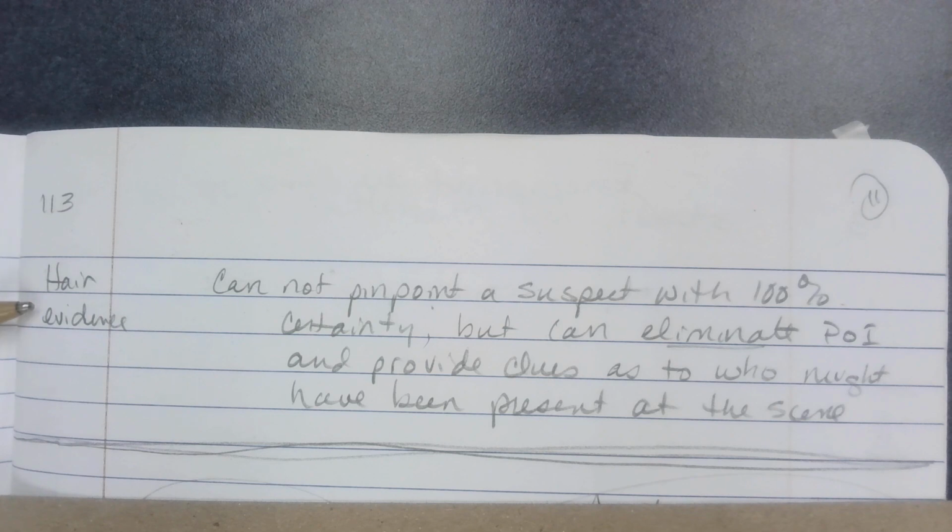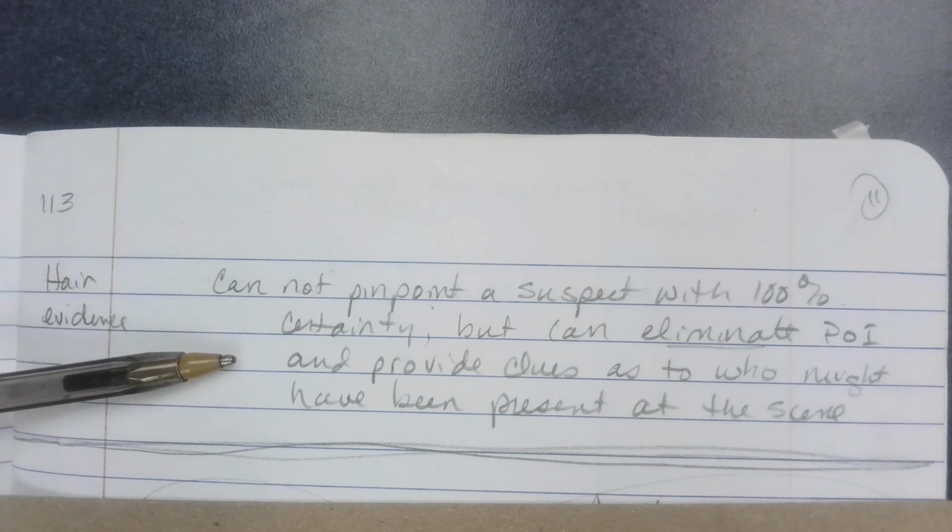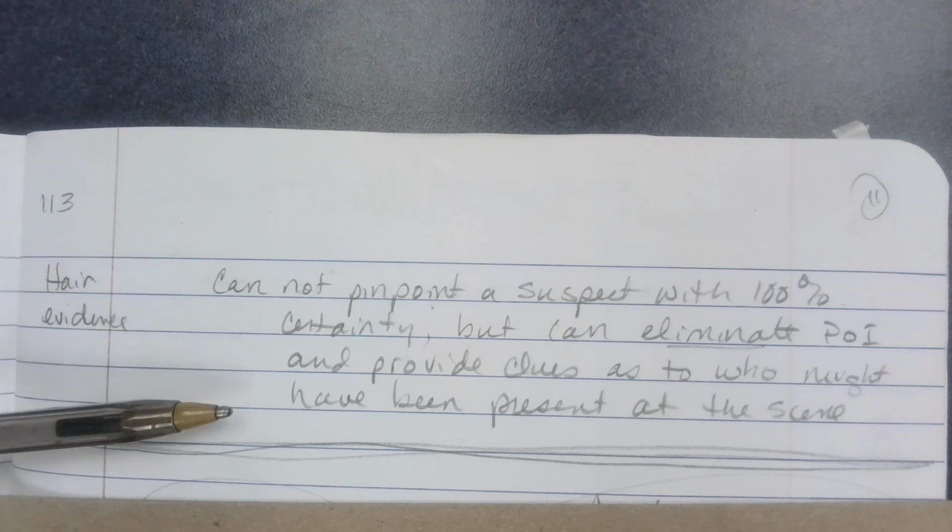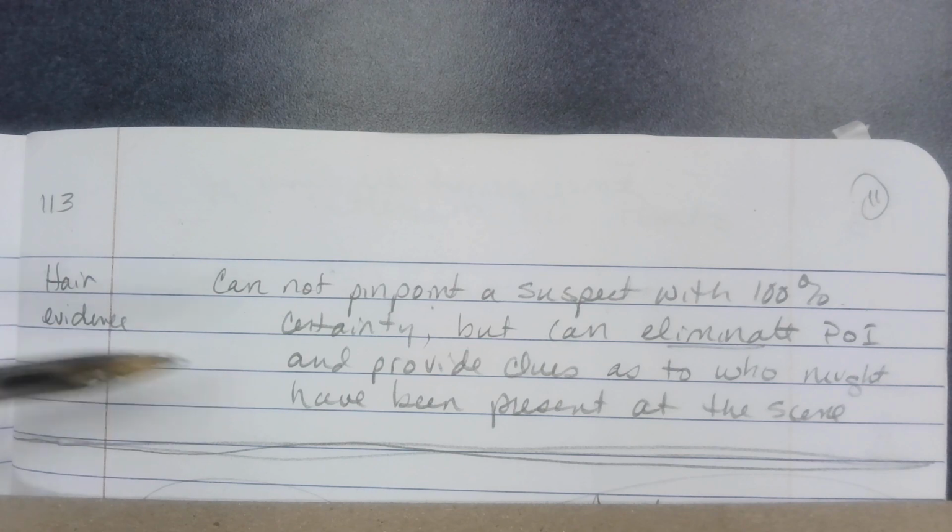So, hair evidence cannot pinpoint a suspect with 100% certainty, but it can eliminate and provide clues as to who might have been present at the scene. POI is my abbreviation for persons of interest.